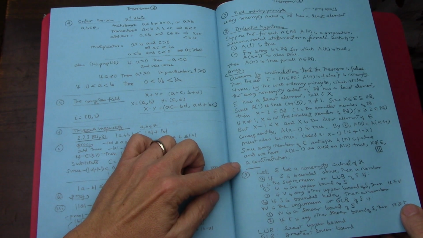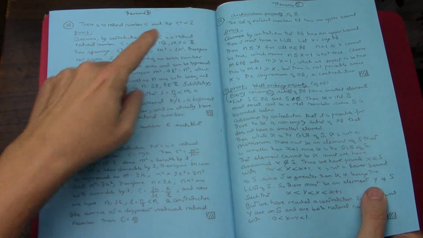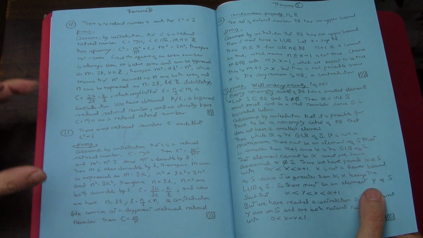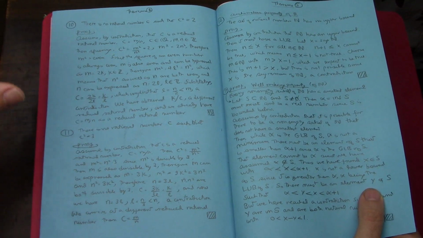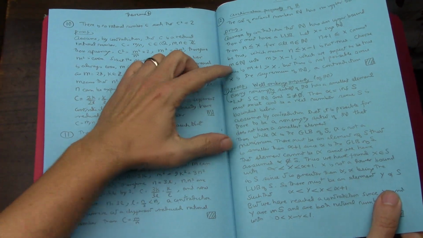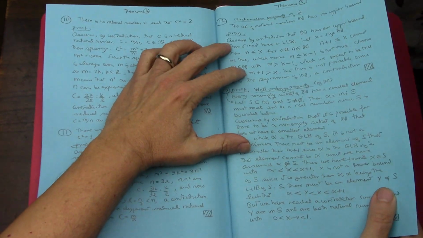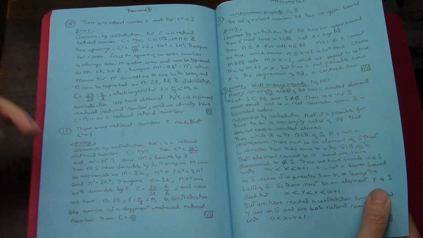9 is something about greatest lower bound and least upper bound, LUB, GLB. c squared equals 2, c squared equals 3, so there's a gap. The gaps in the rationals are the irrationals. There's a more general proof for this, and I may attempt it and maybe put it in as one of those. So that's 10, 11.